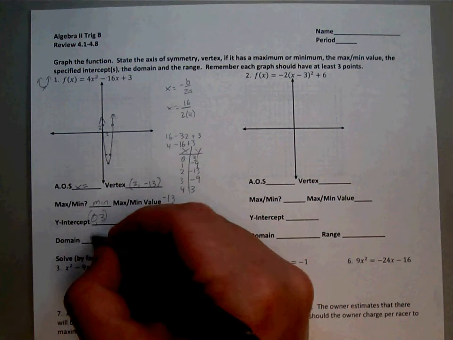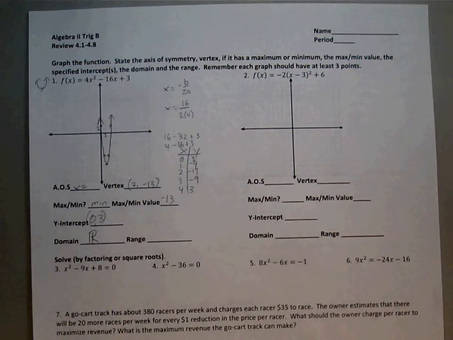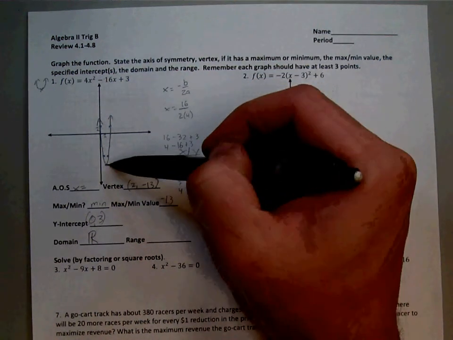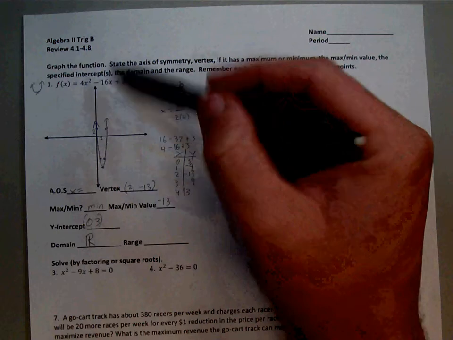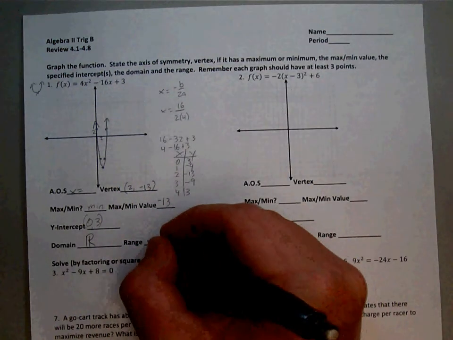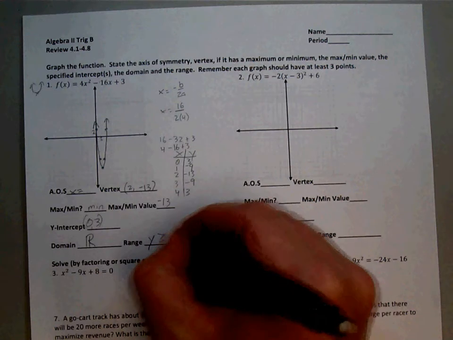Now, as far as the domain, a parabola's domain is always all real numbers, because there's no x value you can't plug in. But as far as y values, there was a minimum to it. Negative 13 was the minimum. We can't plug in anything less than negative 13. Everything greater than that gets graphed. So we would say y is greater than or equal to negative 13.